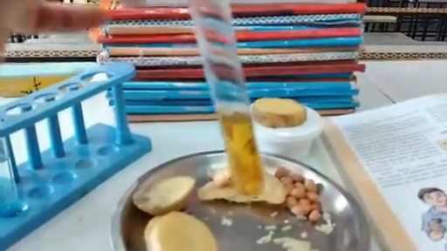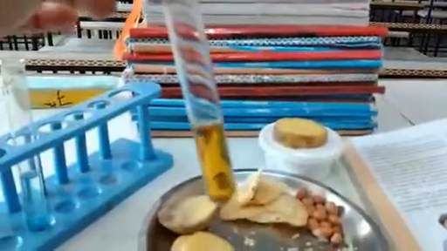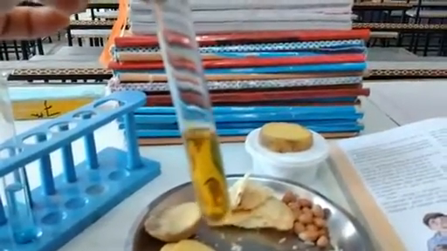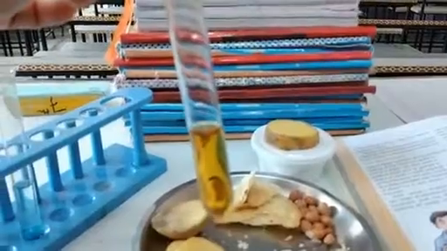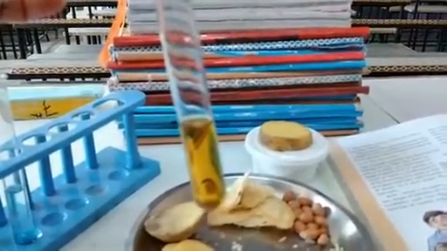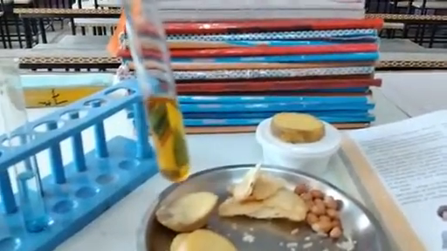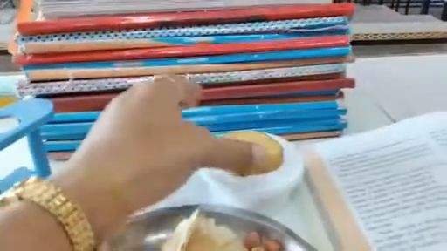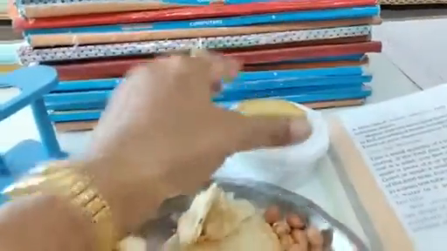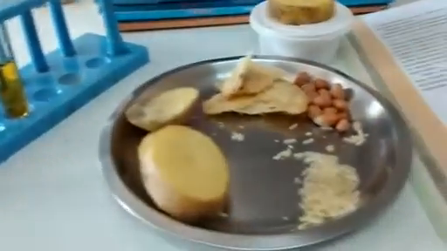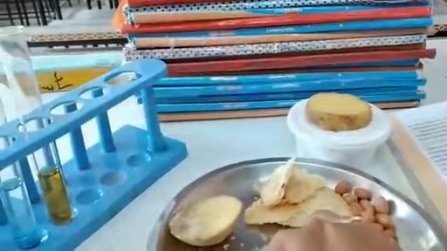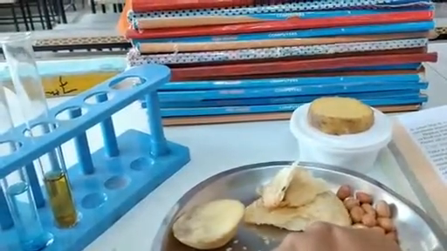Another test tube contains diluted iodine solution. I have taken concentrated iodine solution and in that I have added a few drops of water and diluted it. Then you can see potato slice, rice, then peanuts and fried puri.